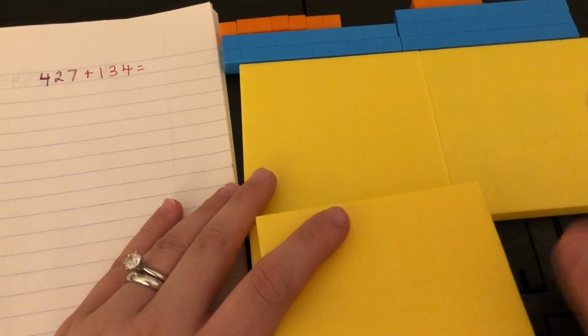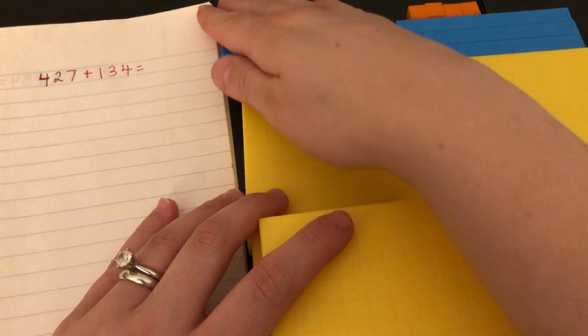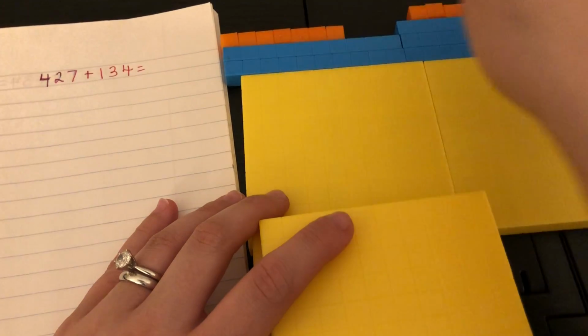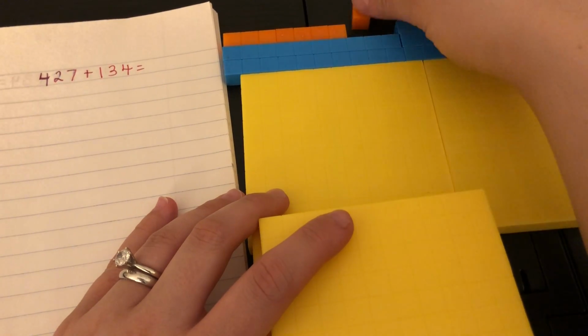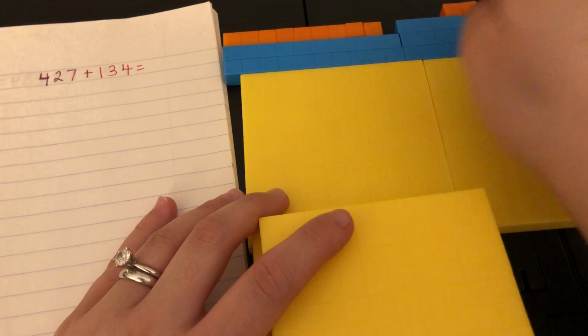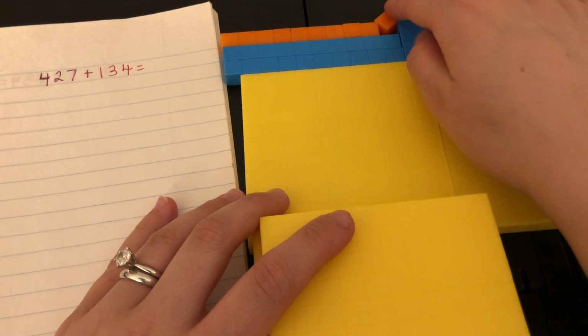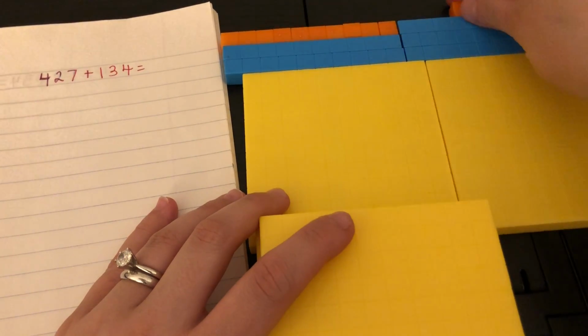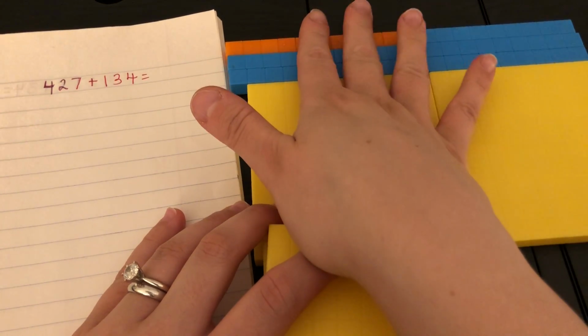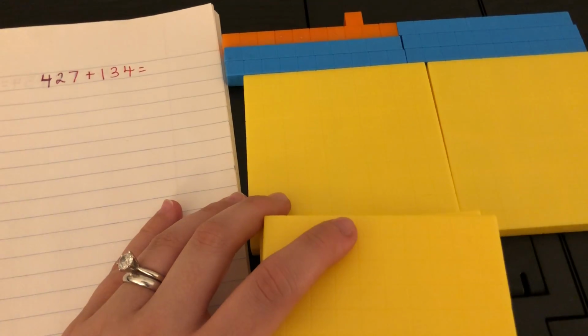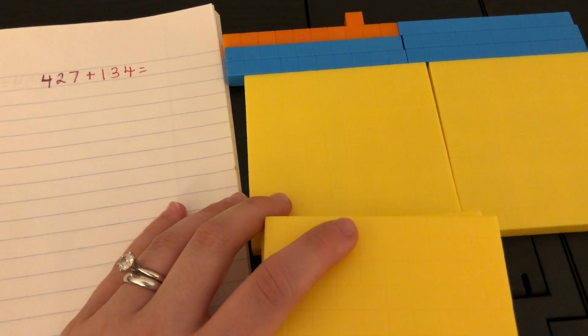Okay, now comes the part where we add these two numbers together. I'm going to start by adding my ones. You can see them up top. So I have 7. The way I've lined it up kind of makes it easier. 8, 9, 10. So I have 10 ones here, 11 ones. Okay, so I know I have 11 ones. I can make a note of that to keep track of what I'm doing.